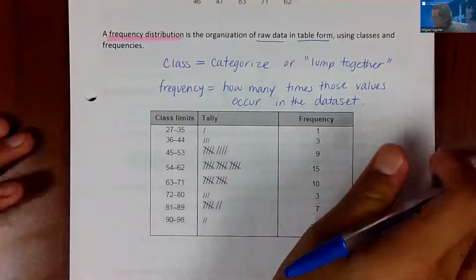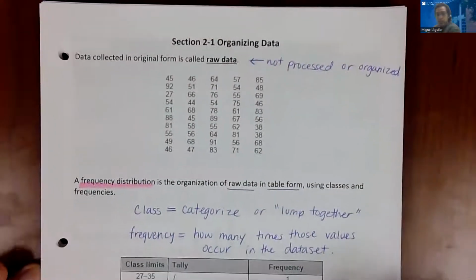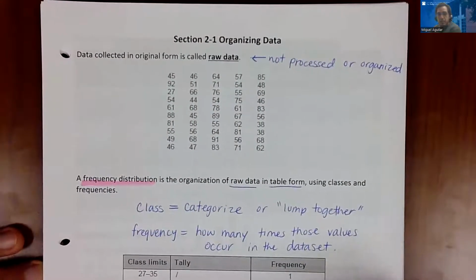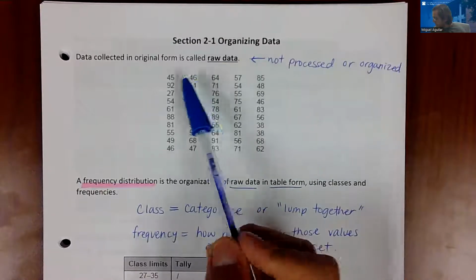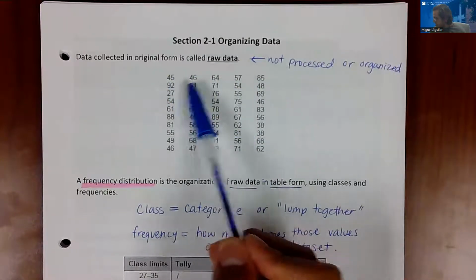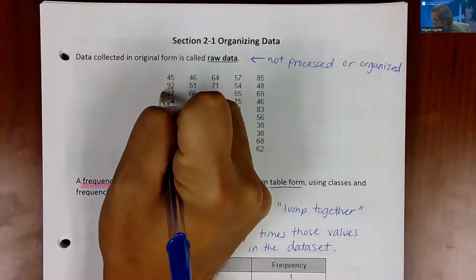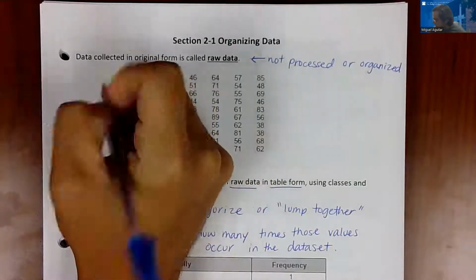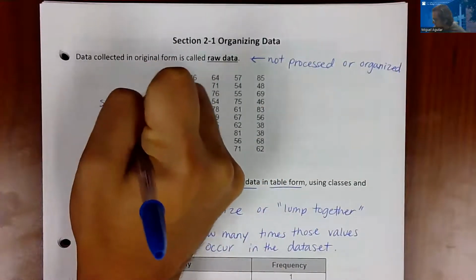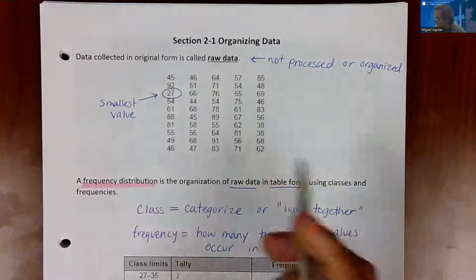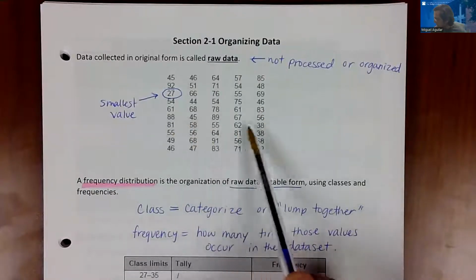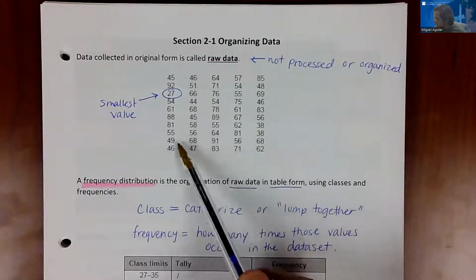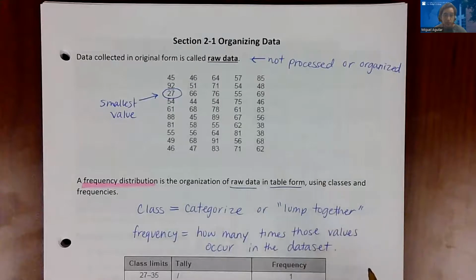So if we go back to the data set, you might see, okay, what is the smallest number that occurs in this data set? And it might take you a little while to sort through that. If we just look, I pointed out that this 27 is really small. So we know that's the smallest value. Is there anything smaller than 27 in this data set? Doesn't look like there's anything else in the 20s, right?